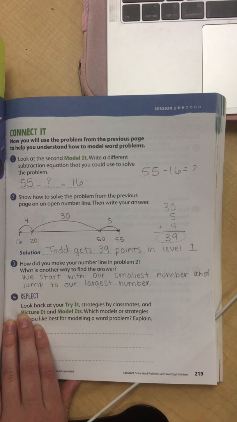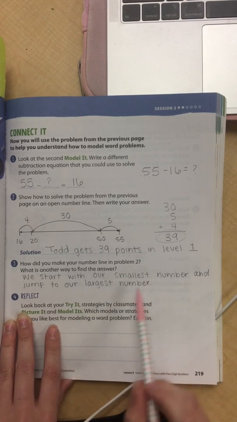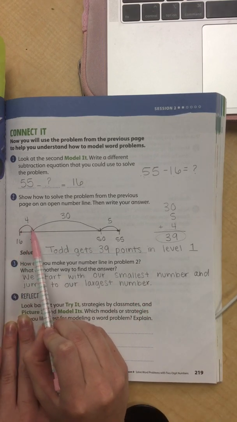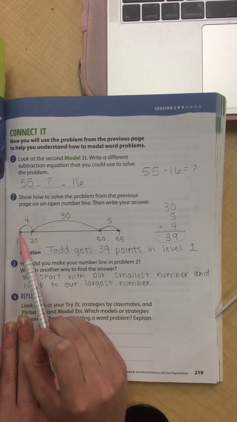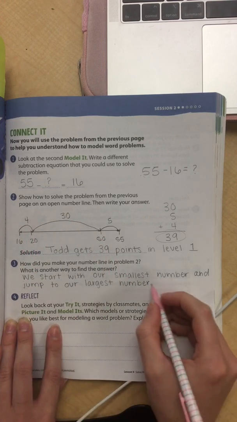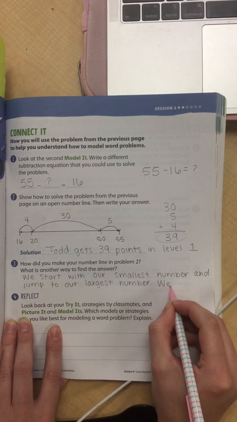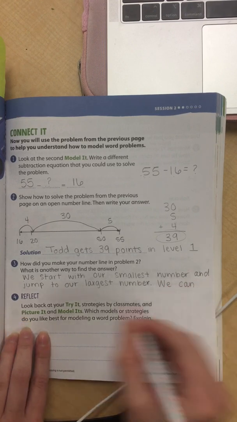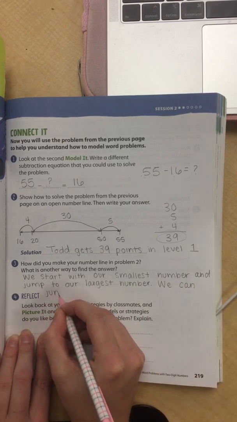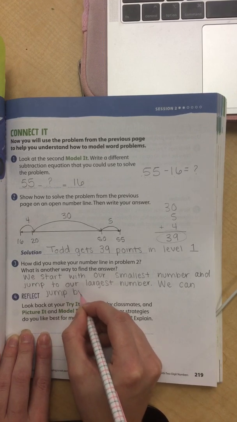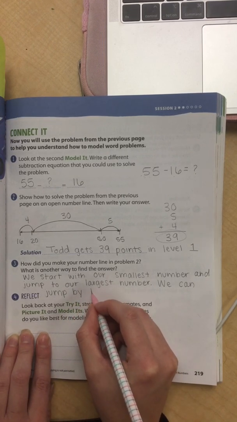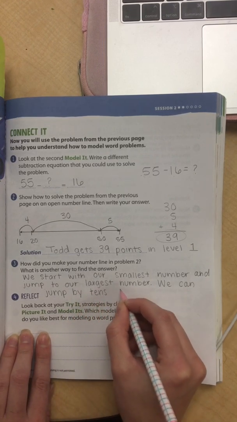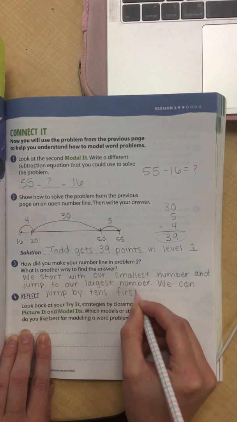And then what is another way you can find the answer? Well, we found that, yes, we can jump to our nearest 10, but we can also jump by tens first. So I'm going to add to it, we can jump by tens first.